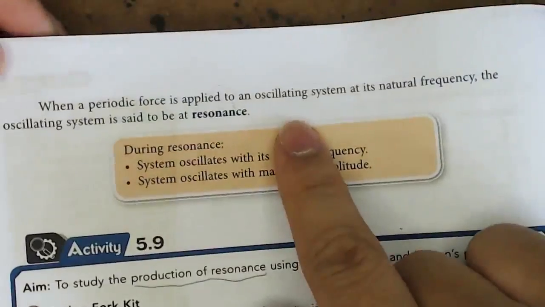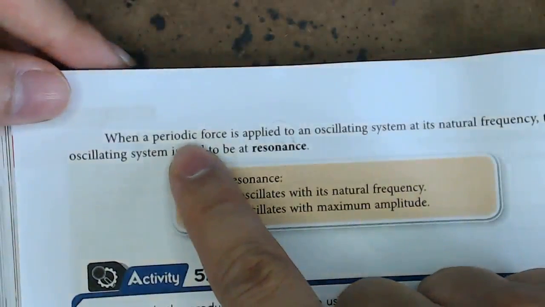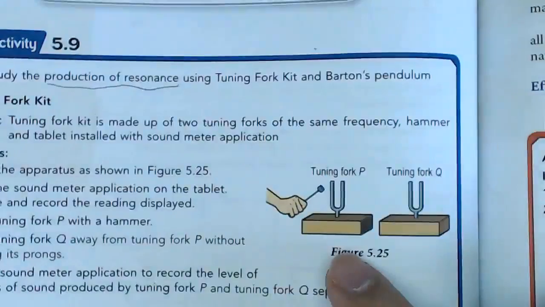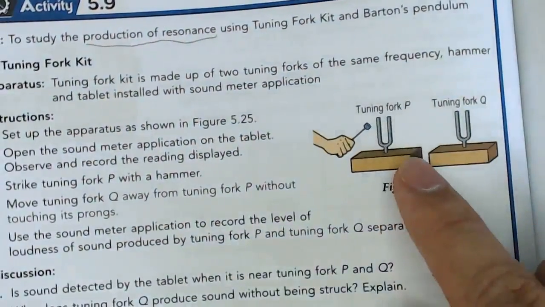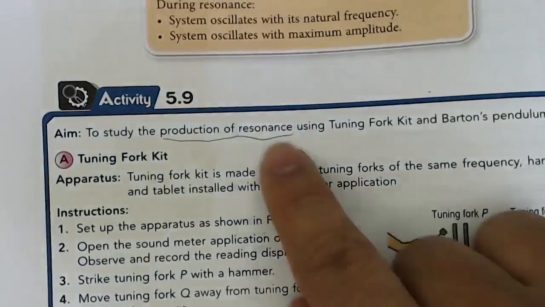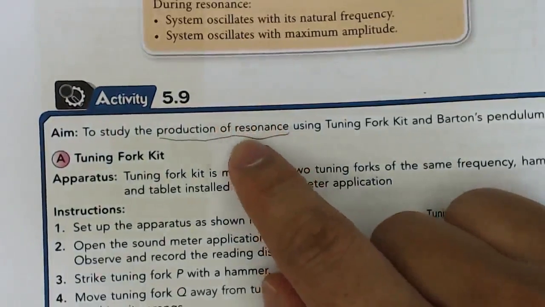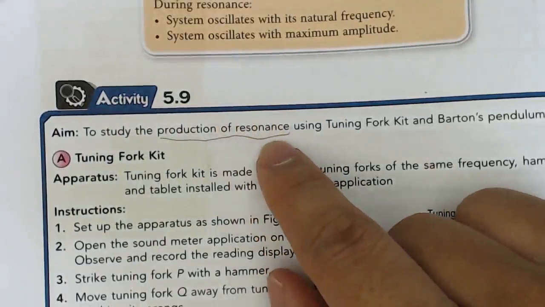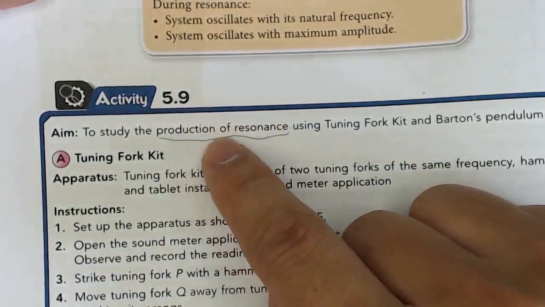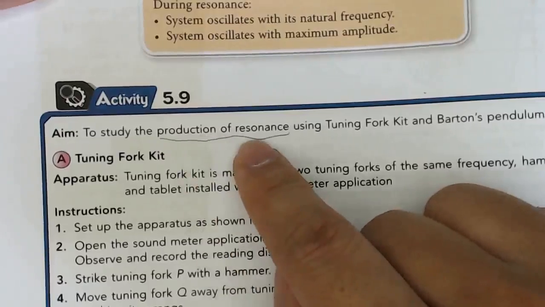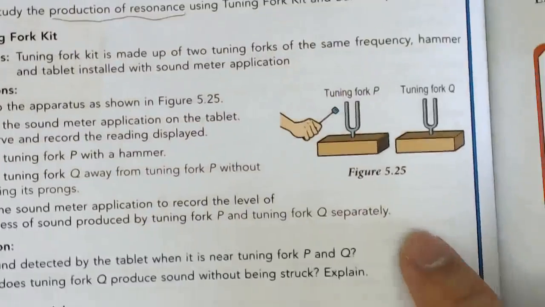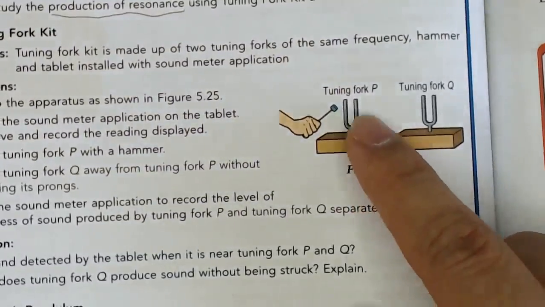That is what is meant by periodic force. Okay, a good timing, a periodic force. So in order to prove to you that resonance exists, that there is a production of resonance, here are two simple things that we can do by using a tuning fork.